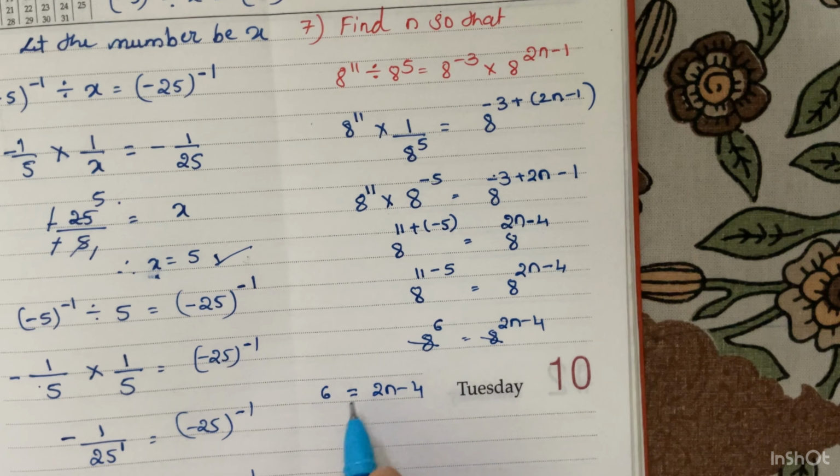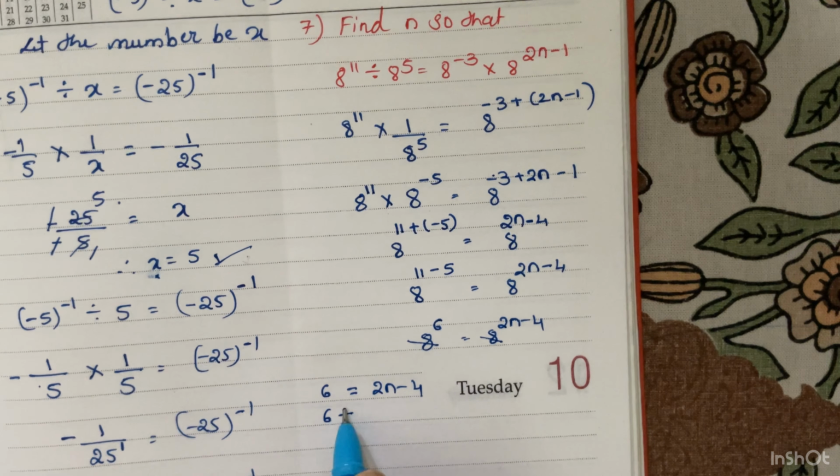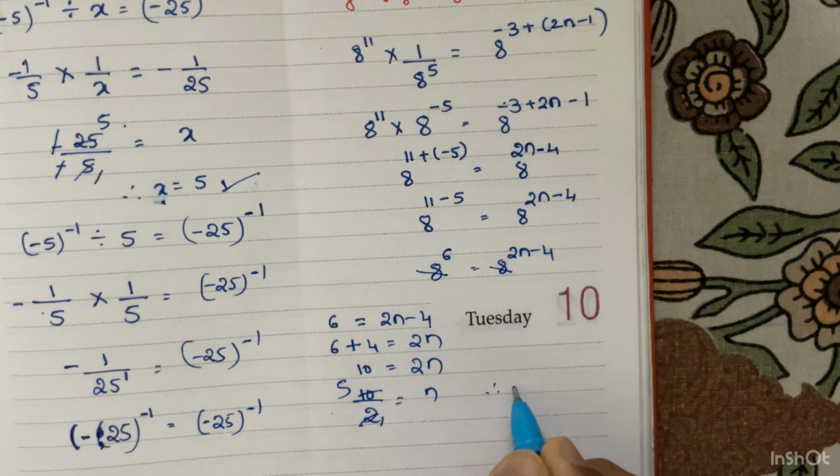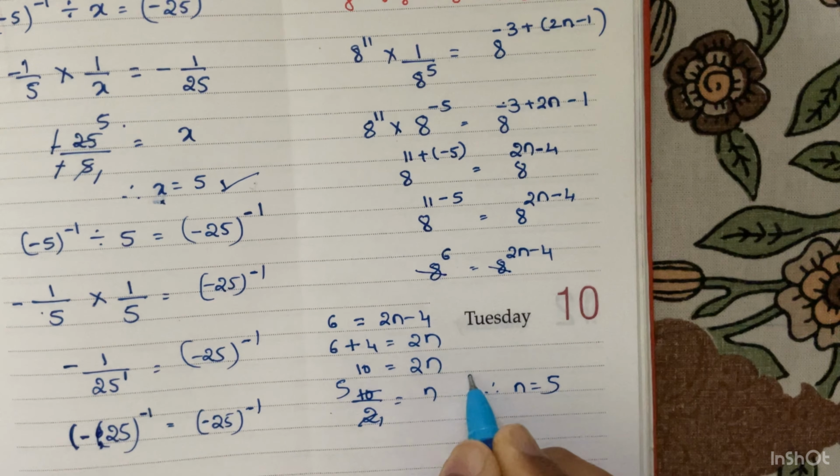Now let me bring minus 4 to the left side. When I bring it, it will become plus 4, so 6 plus 4 equals 2n. 6 plus 4 I'll get 10, which equals 2n. Now to find the n value, I'll bring 2 to the left side. When I bring it, it will become division. Why? Because here the relation is multiplication. 2 1s are 2, 2 5s are 10.